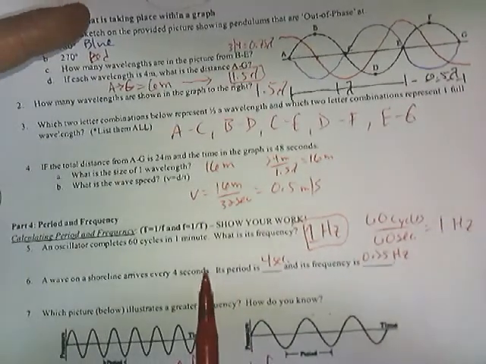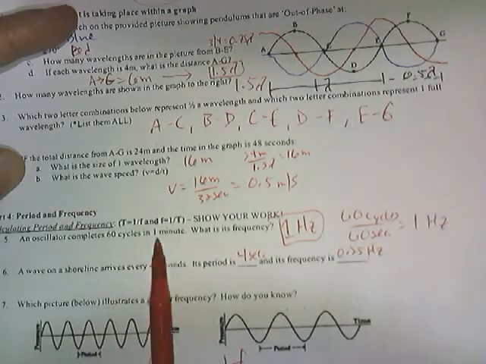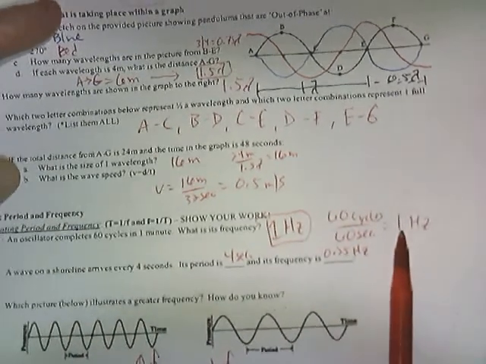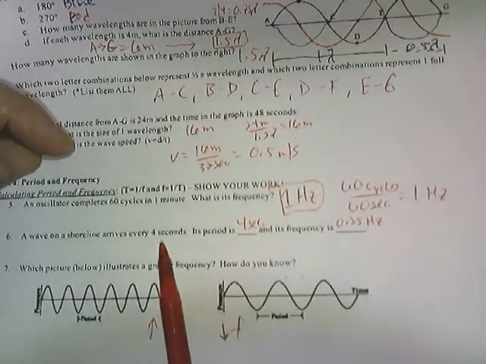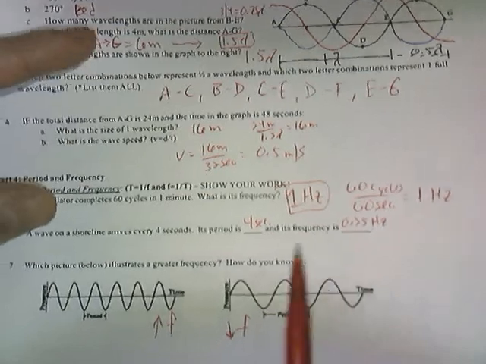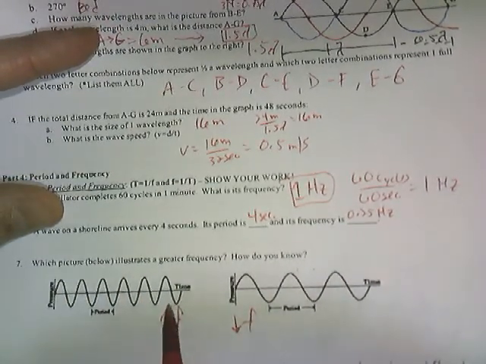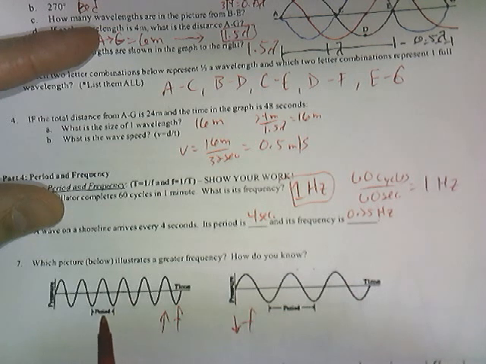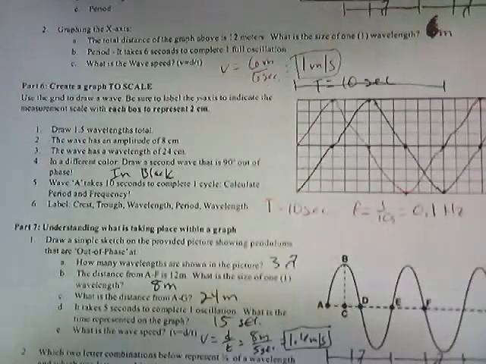An oscillator here, I've got 1 minute left, so I want to make sure I power through. 60 cycles in 1 minute, 60 cycles in 60 seconds is 1 hertz. And a wave on a shoreline arrives every 4 seconds: period of 4 seconds, frequency of 0.25 hertz. Which picture has a greater frequency? The picture on the left, higher frequency. It has a shorter period, less time per oscillation, so higher frequency.